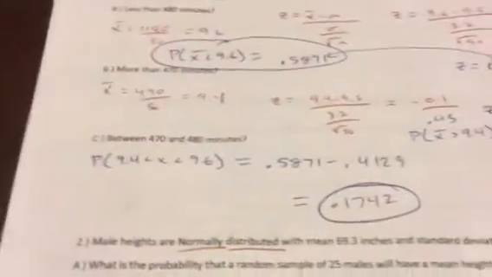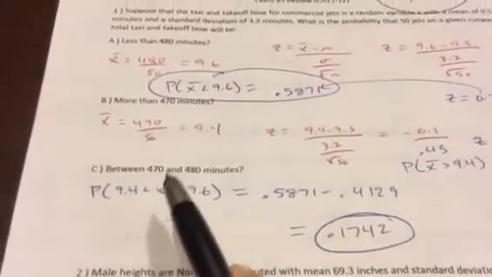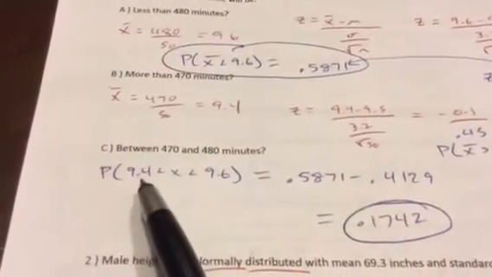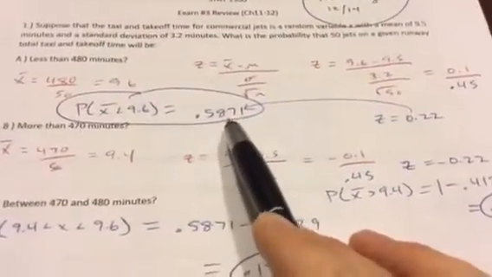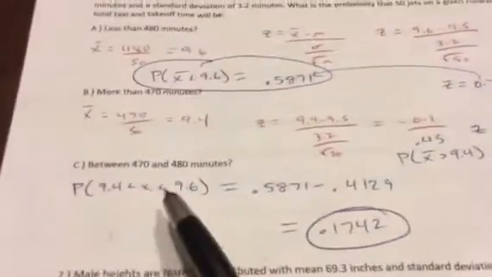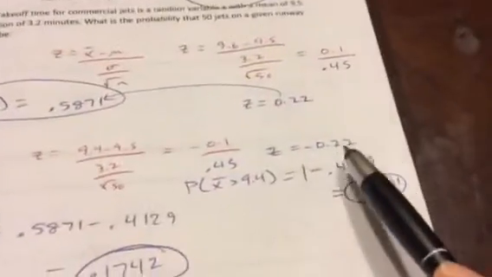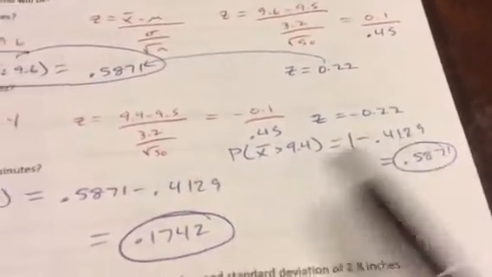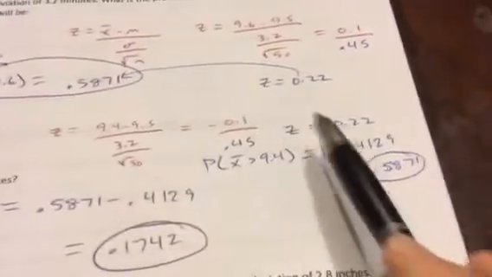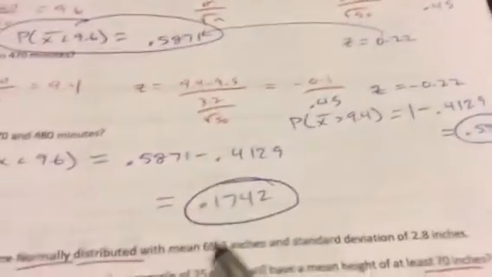Interesting. All right, if I want to be between 470 and 480, I just did that work. Again, that's an x bar between 9.4 and 9.6. I already have those respective areas. Now, I'm not going to use my answer here, because when I looked up 9.4, which had a z-score of negative 0.22, it was 4129. So I subtract those 2 z-score areas to get 1742.